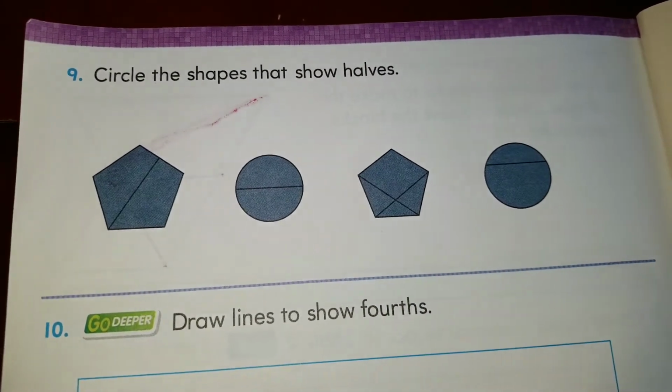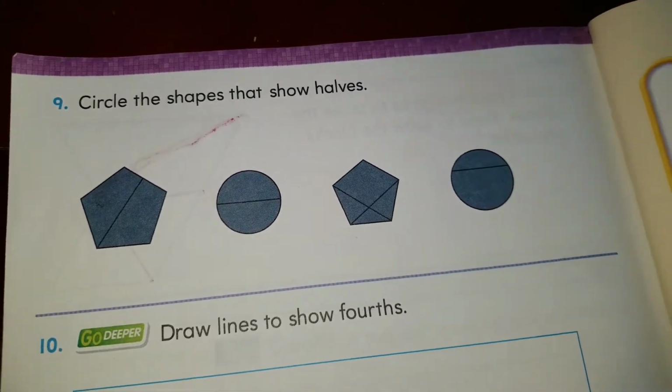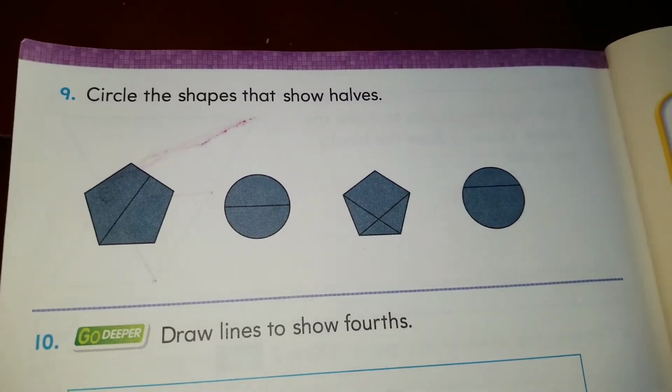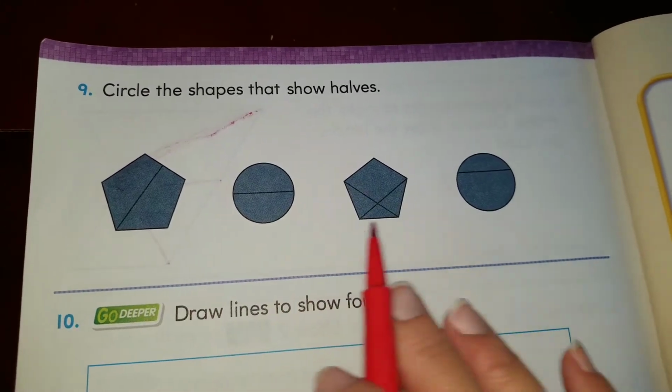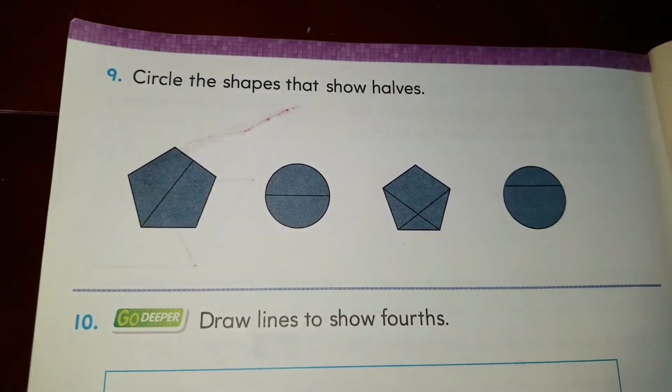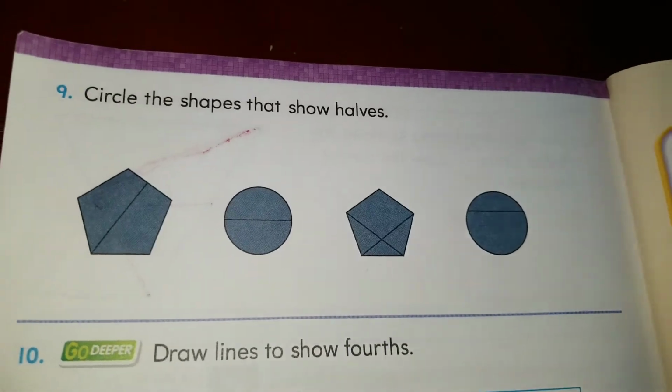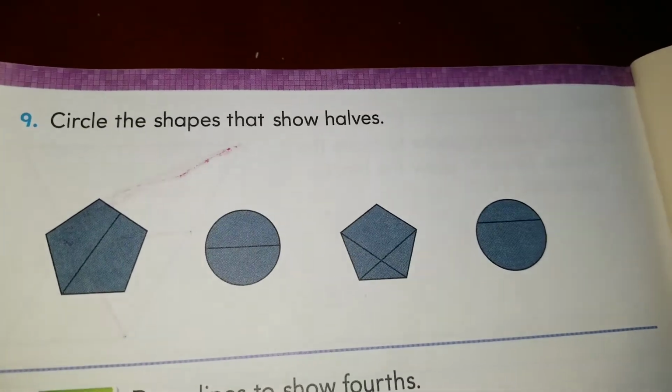There's actually 2 of them. Aquí me van a circular 2 figuras. Dos figuras me van a circular en este. ¿Cuál de estas cuatro? There's only two of them. Que está dividida en partes iguales. ¿Cuáles están divididas en partes iguales?